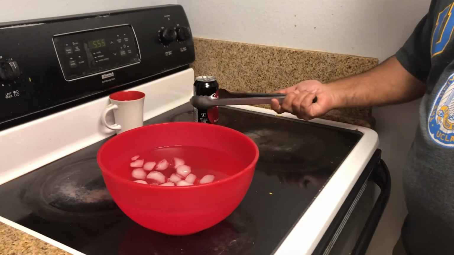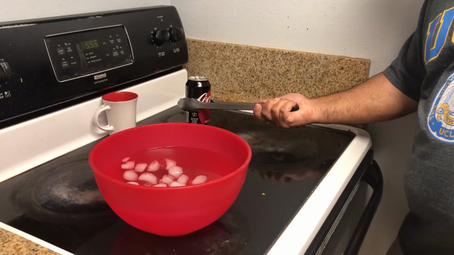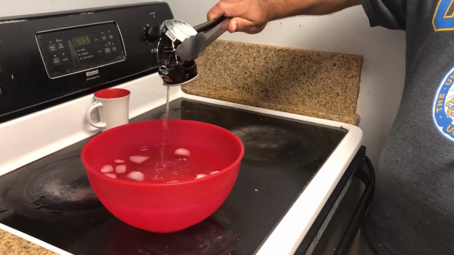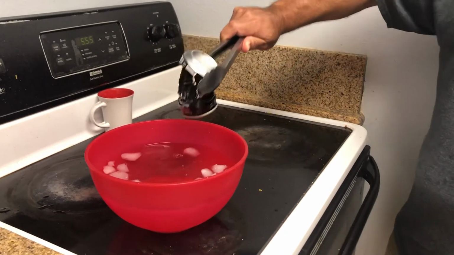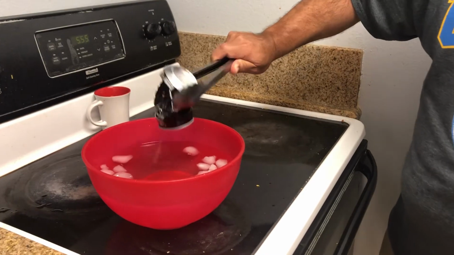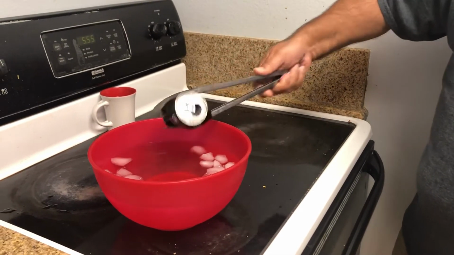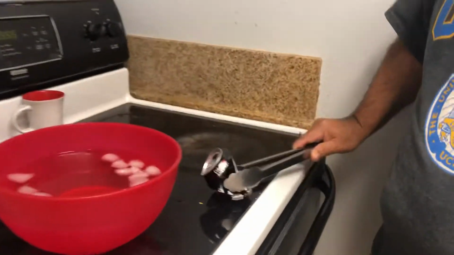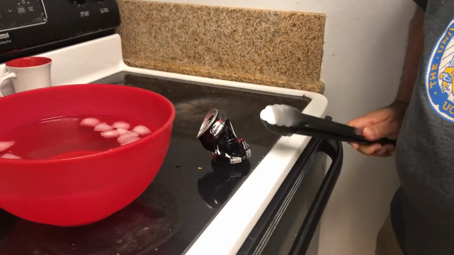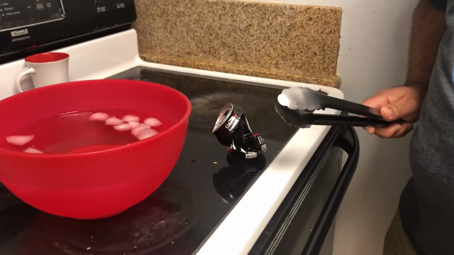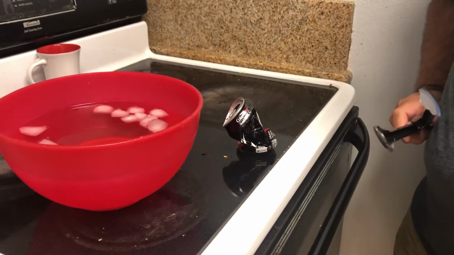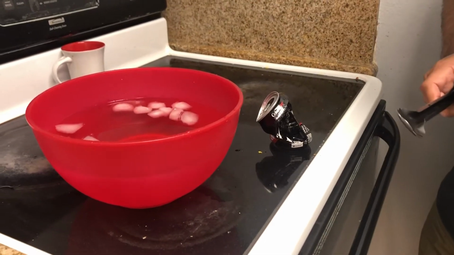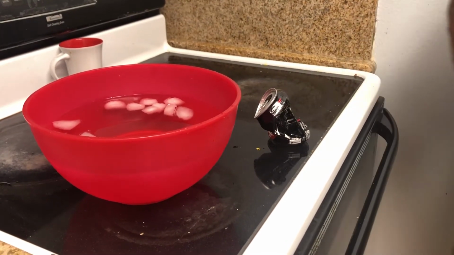All right, ready? Here we go. 1, 2, 3. Oh, look at that. I didn't do it. It did it on its own. Let me go ahead and put it down right here. What happened there? Well, it looks like the temperature dropped. So as the temperature dropped, so did the volume. It wanted to be a smaller volume because the temperature was less.